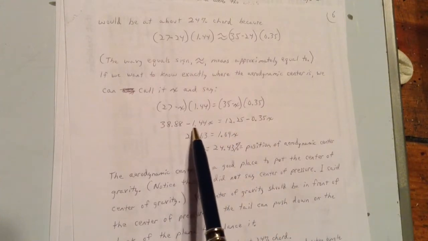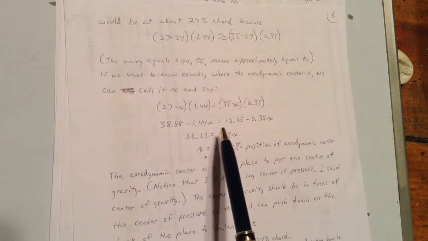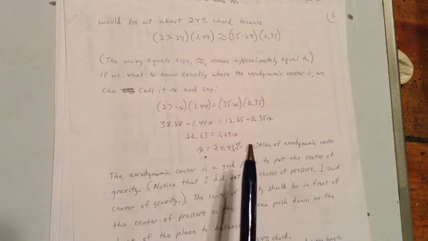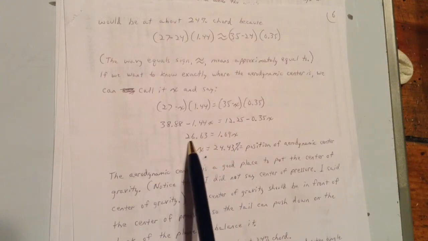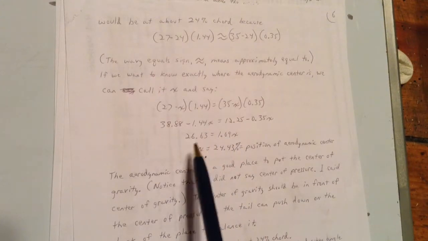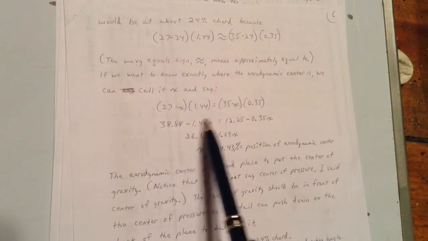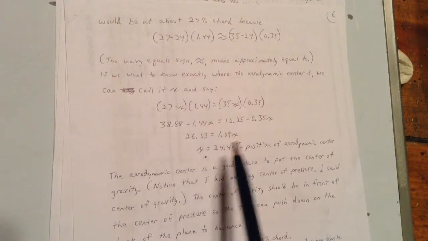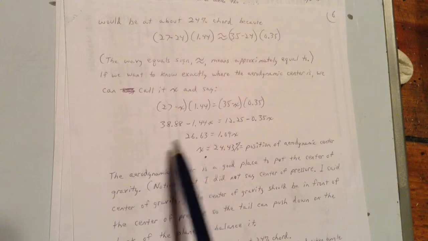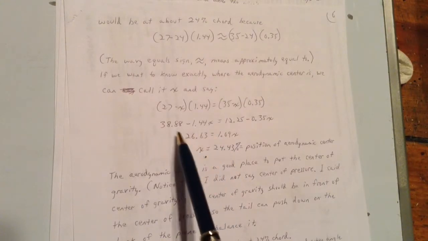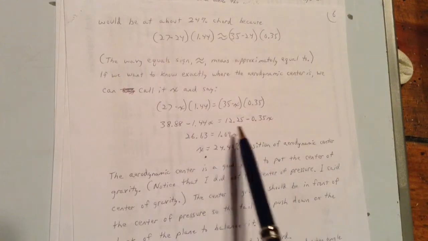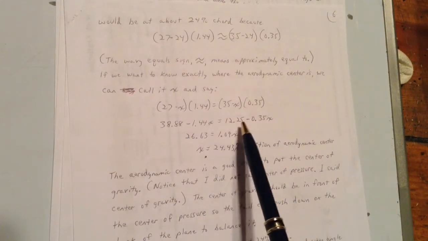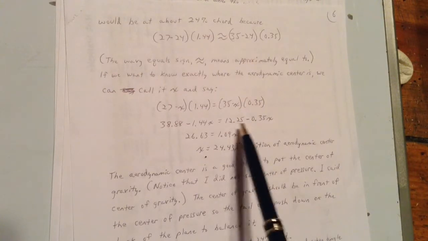Then we're going to add 1.44x to each side of the equation. So 38.88 minus 12.25 is equal to 26.63. Okay, minus 1.44x plus 1.44x leaves us with 0x. So this left side of the equation just has 26.63. Now let's do the same thing to the right side that we did to the left side. We subtract 12.25, so 12.25 minus 12.25 is 0.